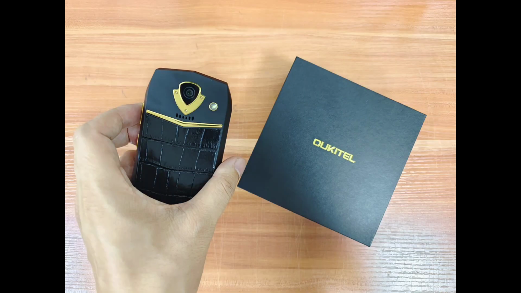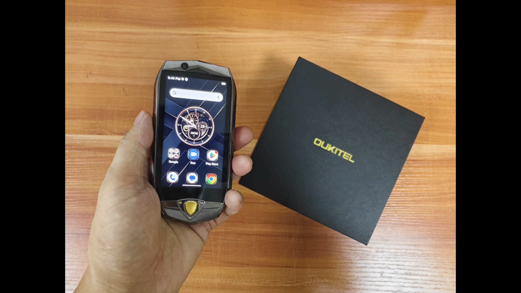And what do you think of such a small size smartphone? Would you buy it, or just have a look?